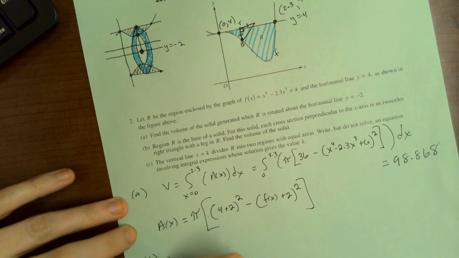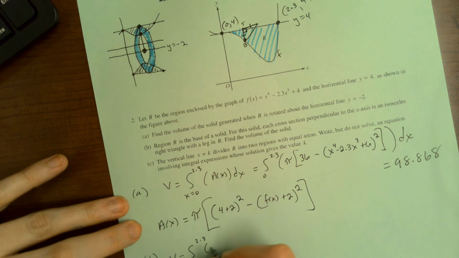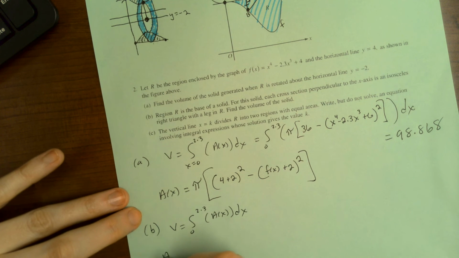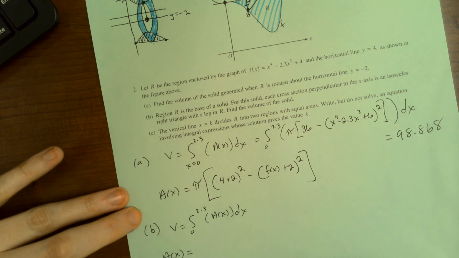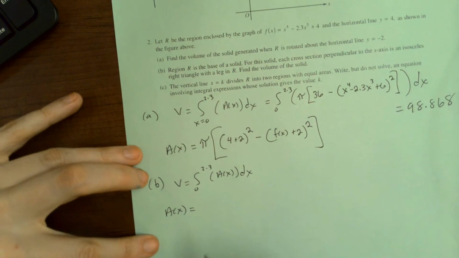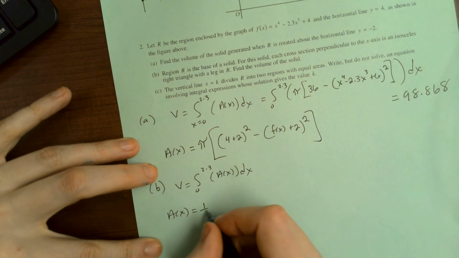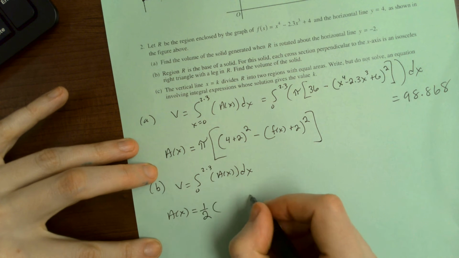So volume is equal to the integral from 0 to 2.3, and then you take the areas and you add them up. This time, the area of an isosceles right triangle where the base is a leg is 1/2 base times height.